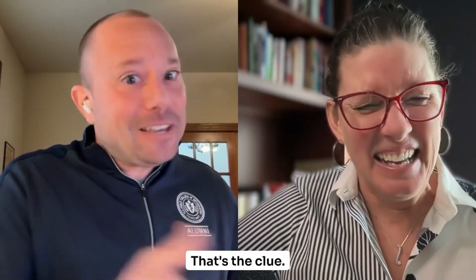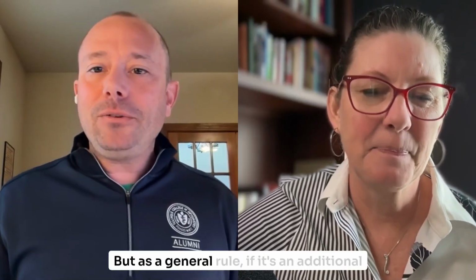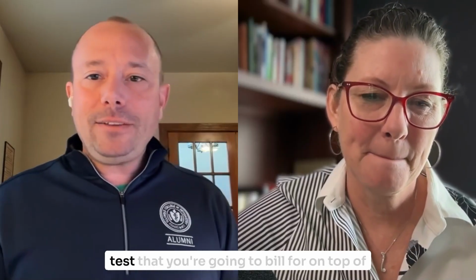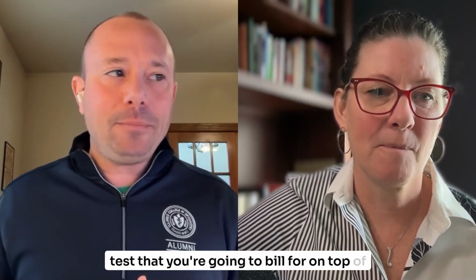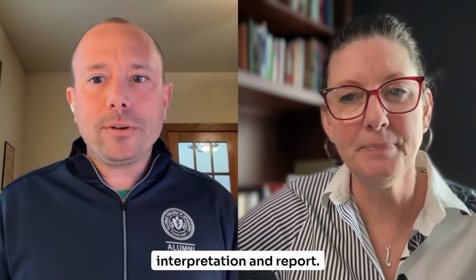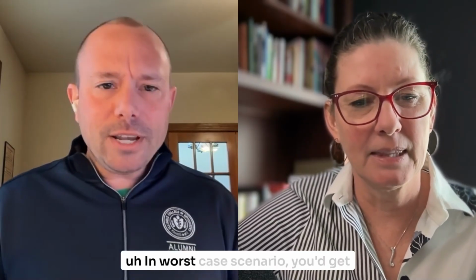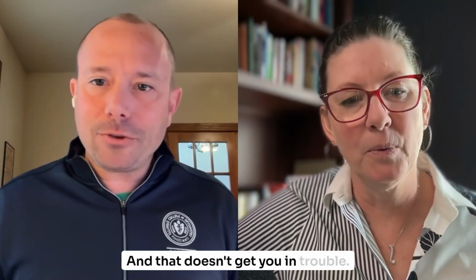It says it right in the definition. If it doesn't say with interpretation and report, then it doesn't need one. But as a general rule, if it's an additional test that you're going to bill for on top of the office visit, it probably requires an interpretation and report. Worst case scenario, you'd over document it, and that doesn't get you in trouble.